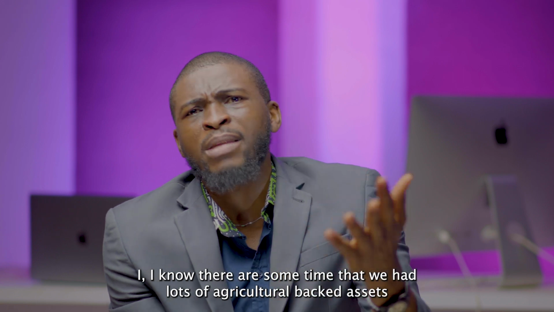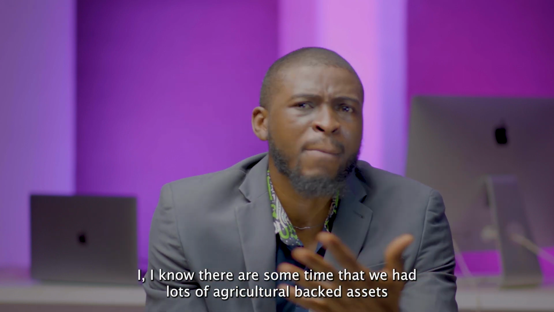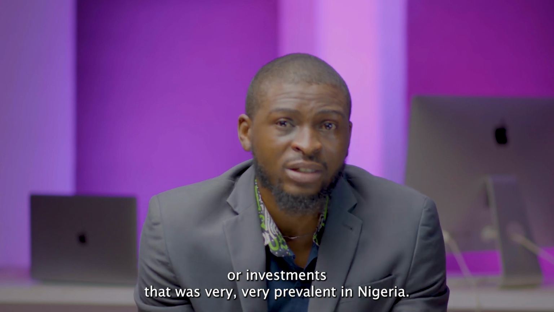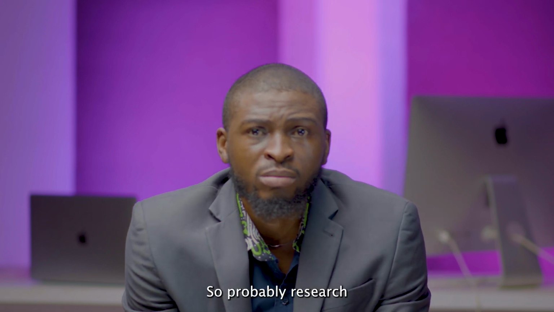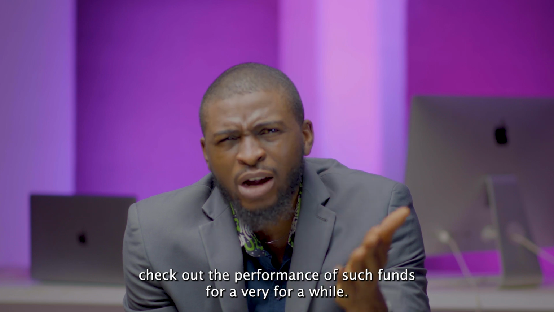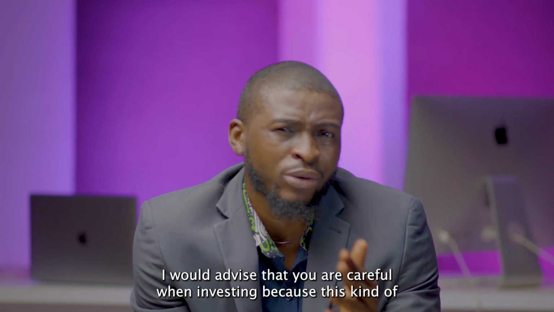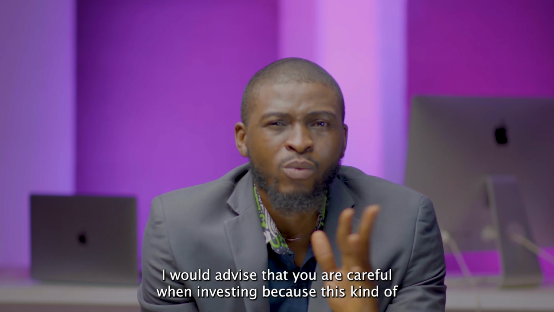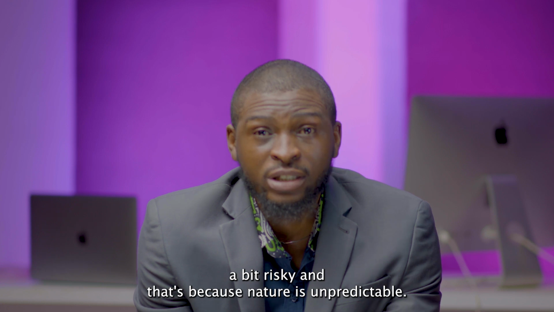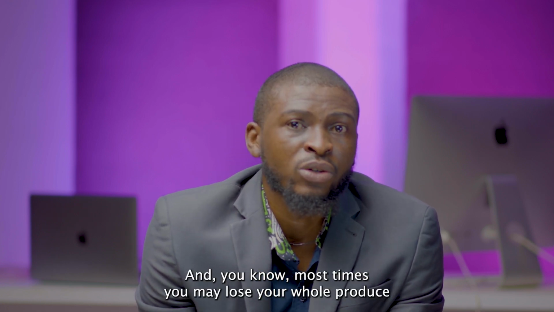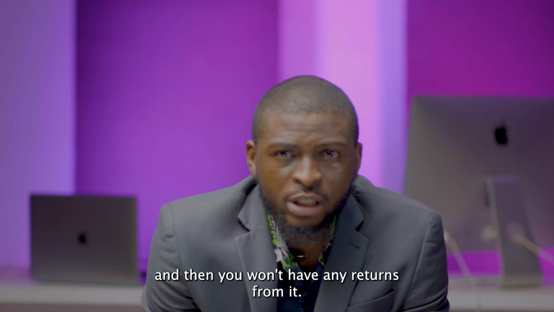I know there was some time that we had lots of agricultural-backed assets or investments that was very, very prevalent in Nigeria. So probably check out the performance of such funds for a while, and I would advise that you are careful when investing, because those kind of assets are a bit risky, and that's because nature is unpredictable, and most times you might lose your whole produce and then you won't have any returns from it.